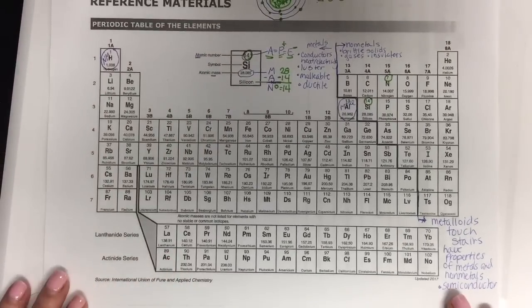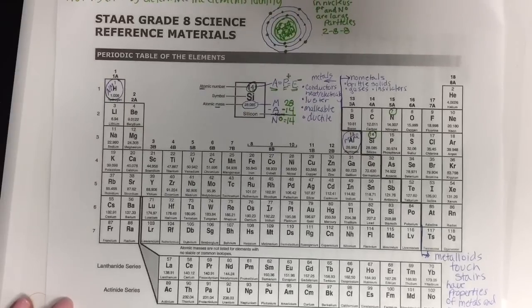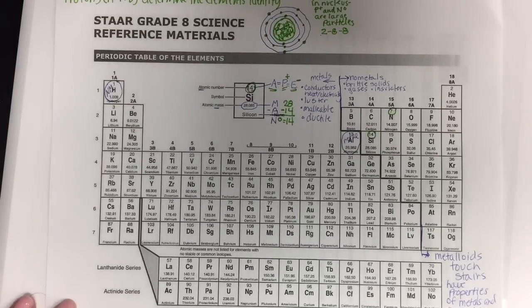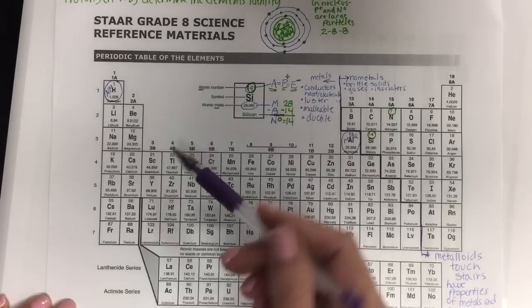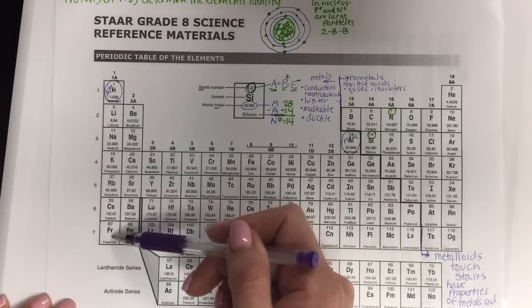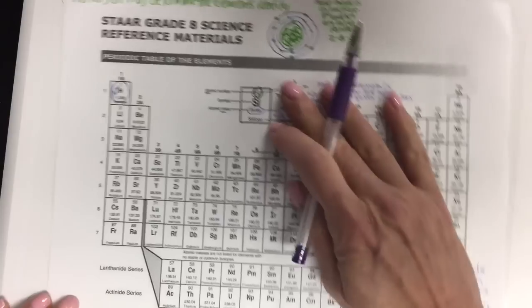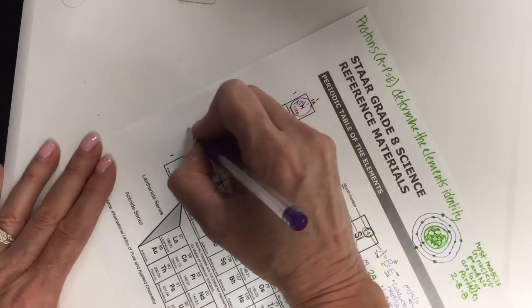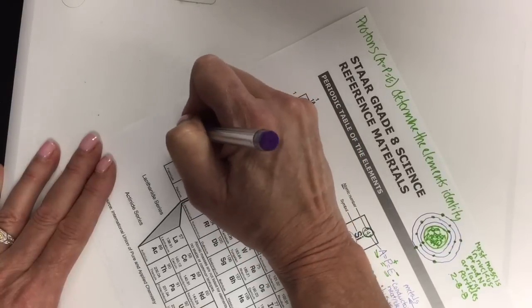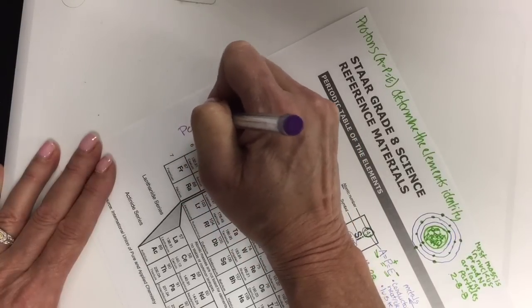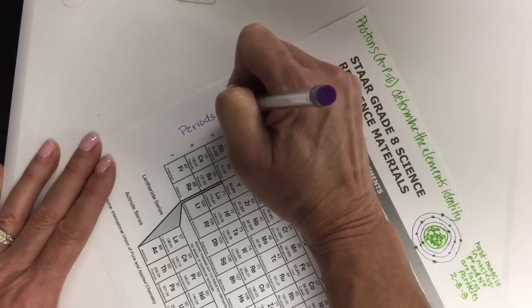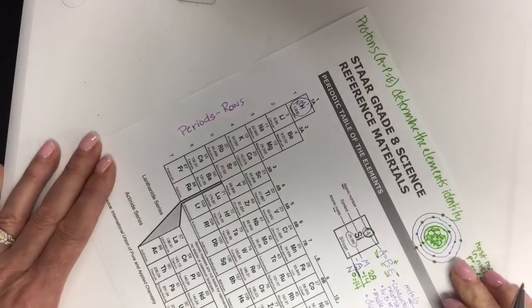Let's look at some more properties of our periodic table. One of the things that you'll notice is there are numbers going across, and there are numbers here to the side. The numbers here to the side are what we refer to as periods. They are the rows on the periodic table.